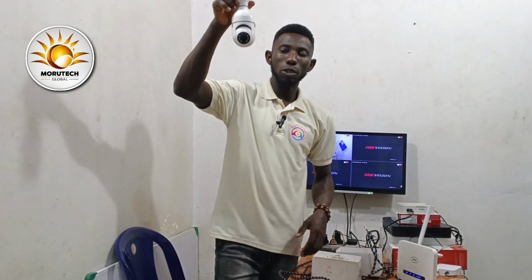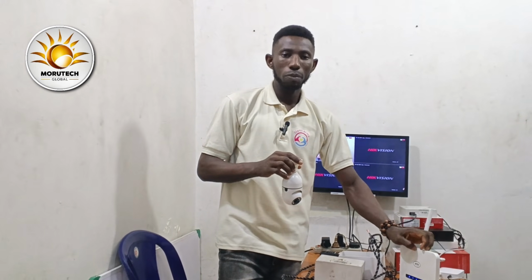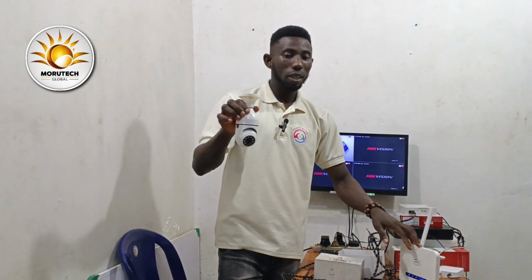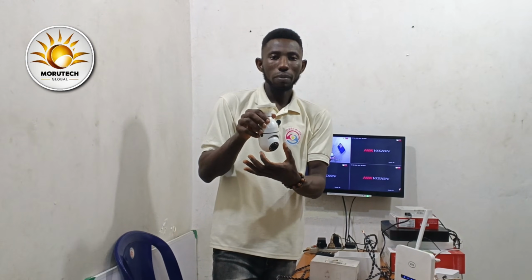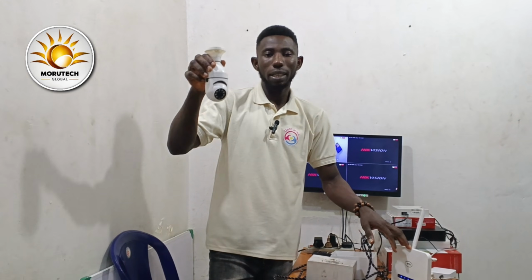In other words, anywhere I am, once it has been connected to this system, I can see the camera, as far as the camera is powered, there's power supply here, and there is data in this router. So this camera depends on this router, which gives it internet access to work. That is why we call them IP cameras, internet protocol.